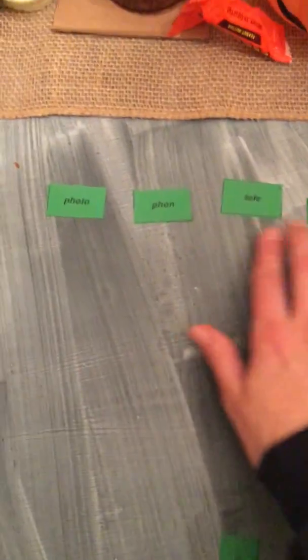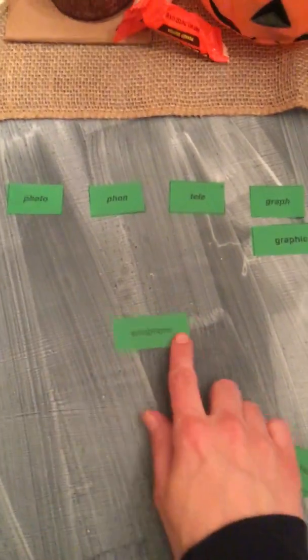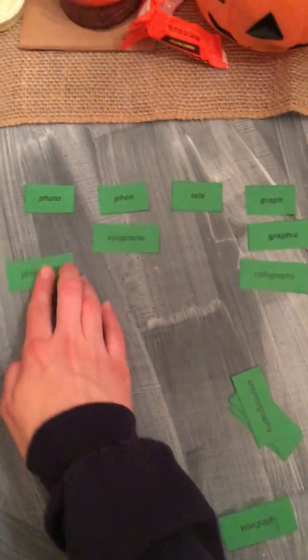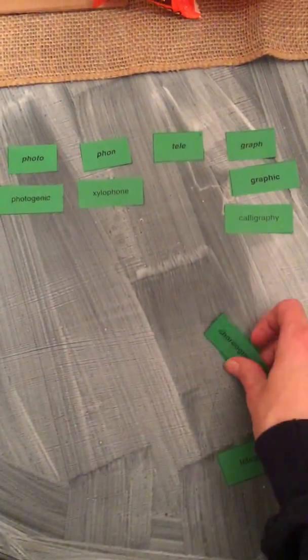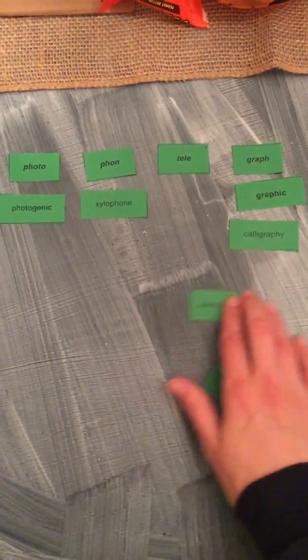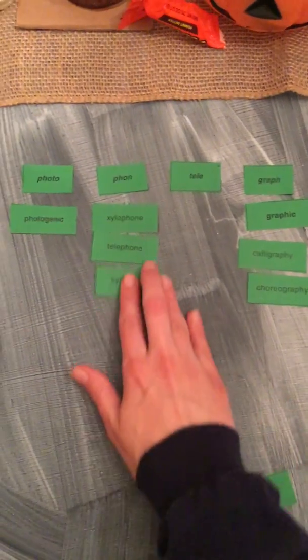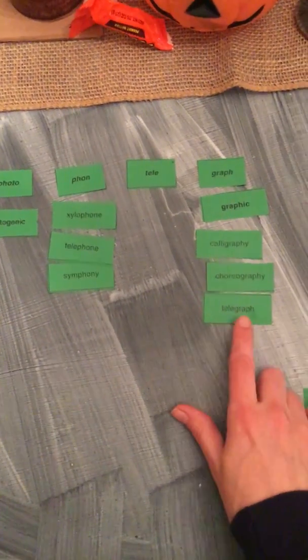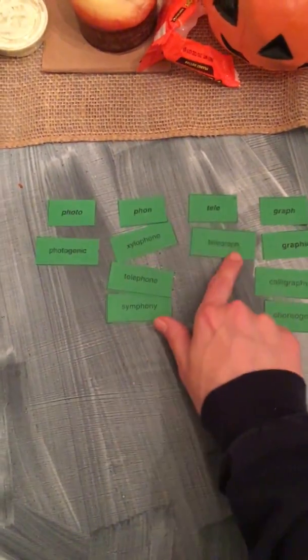So I'm going to quickly just sort these and let you get them copied down, and then we're going to talk about a couple of them. Okay, now that we're refocused. Photogenic. Now the other thing about this sort is that there are going to be some that sort into more than one category because they have more than one of these in them. For example, telegraph. Actually, let's put that under tele.